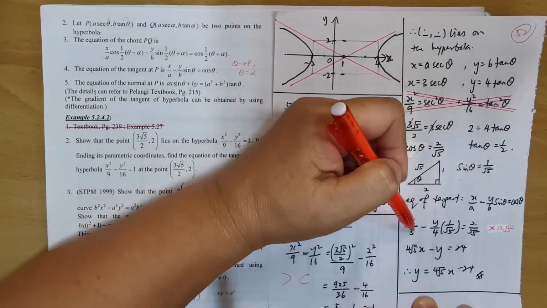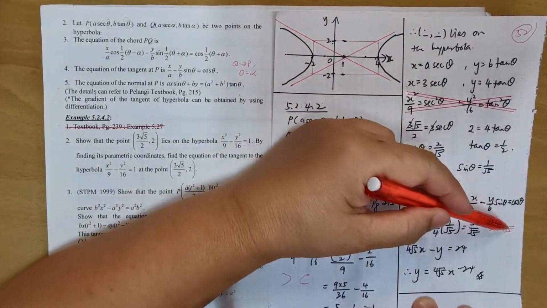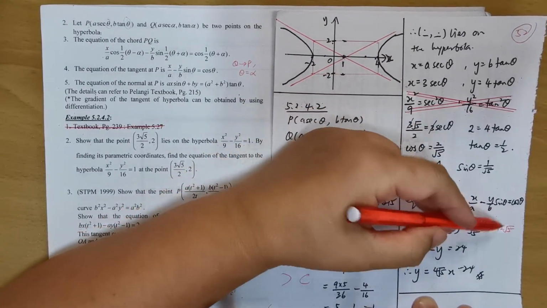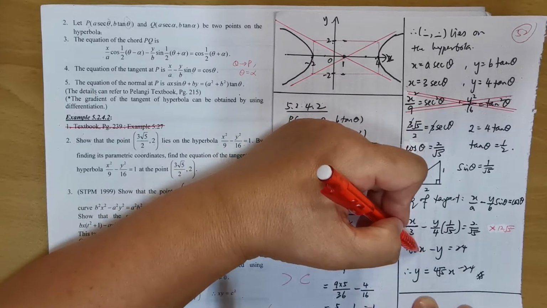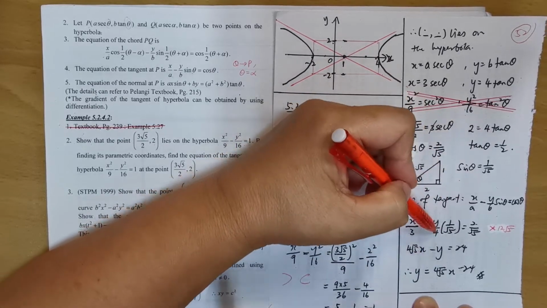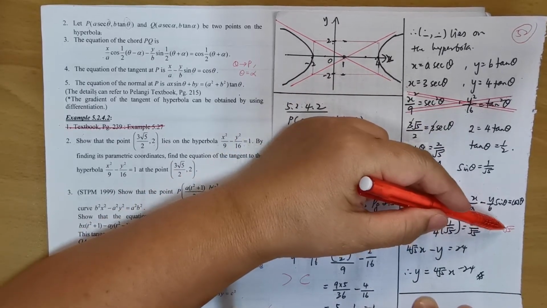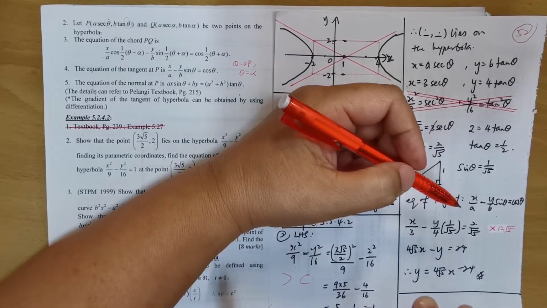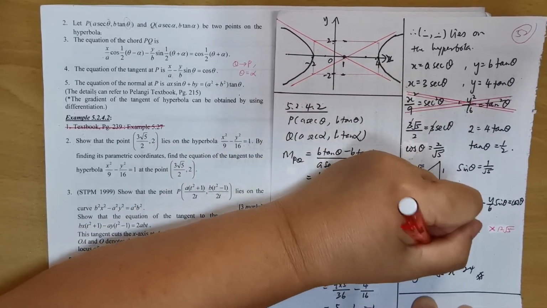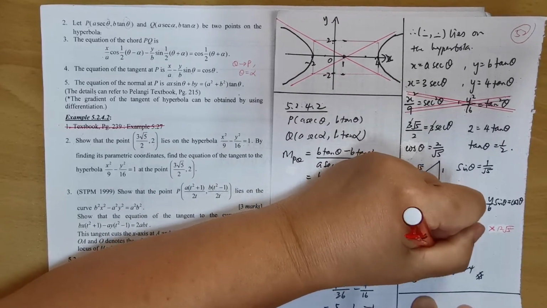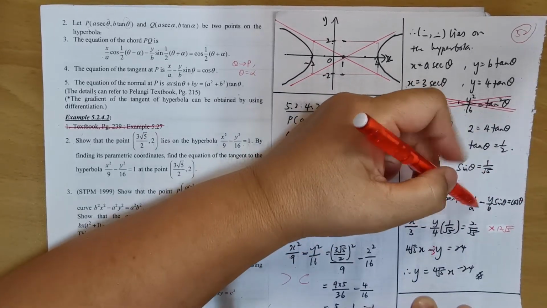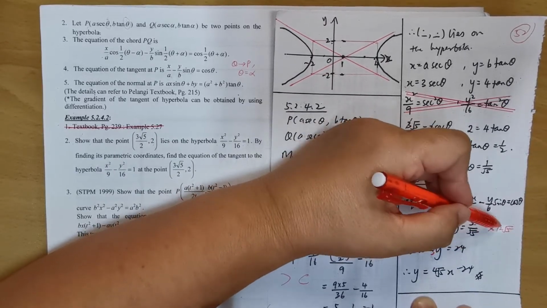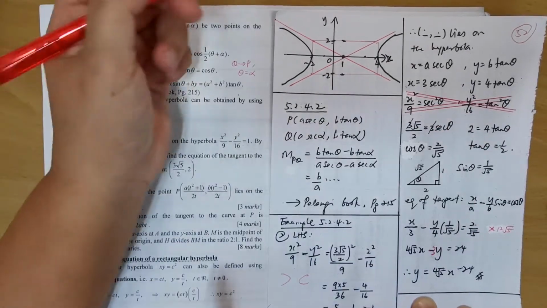Then to simplify it, I multiplied the whole thing by 12 square root 5. This one multiplied by 12 square root 5, 3 and 12 simplified, so 4 square root 5 x. 4 and 12 simplified is 3. Square root 5, square root 5, no more. Oh yeah, it's 3y, sorry, it's 3y. Then this one also, square root 5, square root 5 simplified, 2 times 12 is 24.